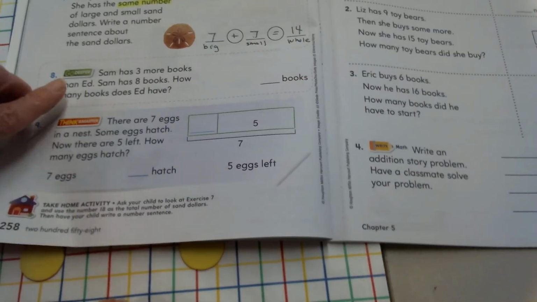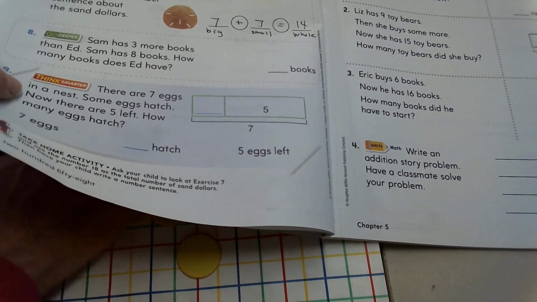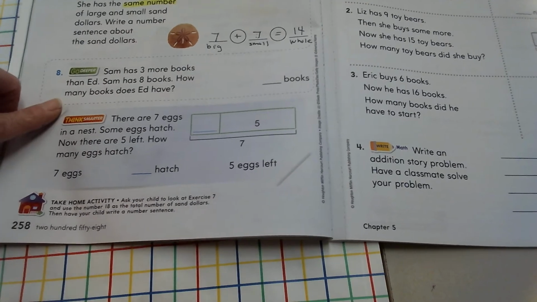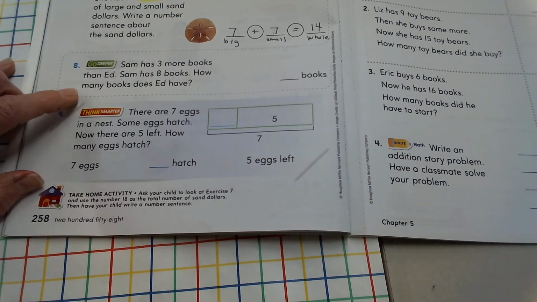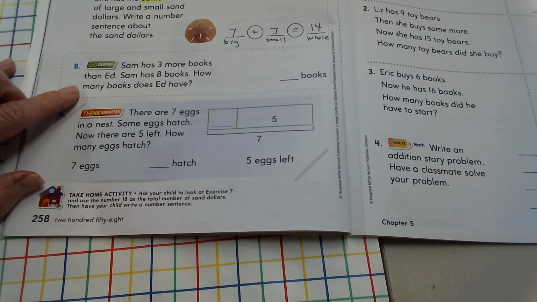And the next one. It says go deeper. That means another one to pay special close attention to. You might have to think about what we've been doing in a different way. Sam has 3 more books than Ed. Sam has 8 books. How many books does Ed have? So you really need to think. Sam has 8 books.